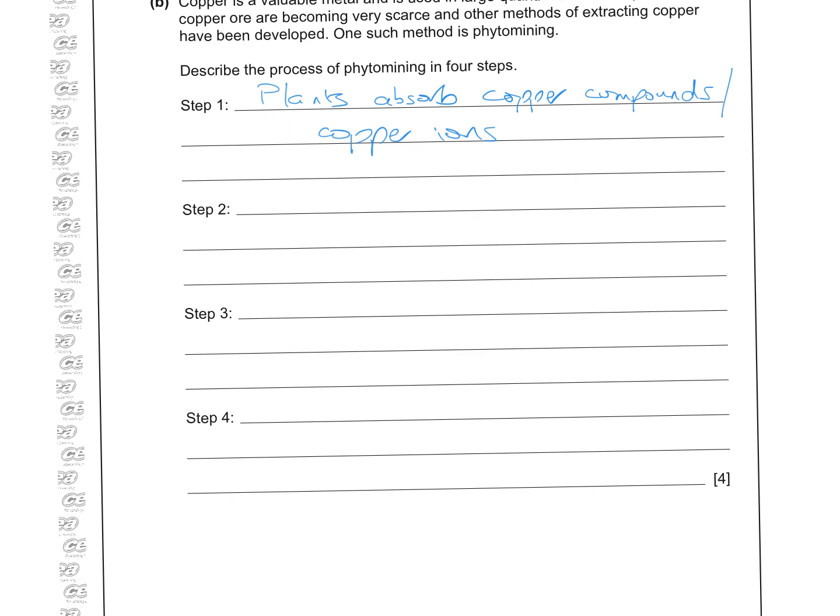Then on to step 2, the plants are burned to an ash. Step 3, an acid is added. Now, this might typically be sulfuric acid, but it could be other acids as well, like hydrochloric acid. This means that the copper compounds will react with the acid. So say, for example, react with the sulfuric acid to form copper 2 sulfate.